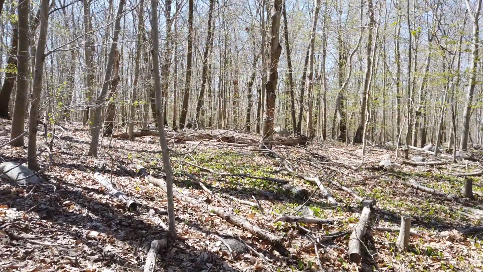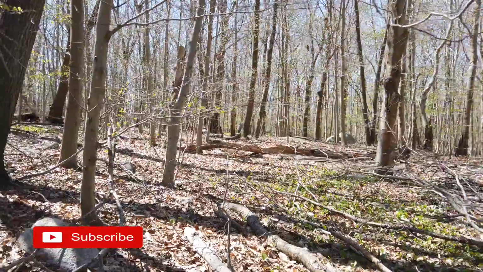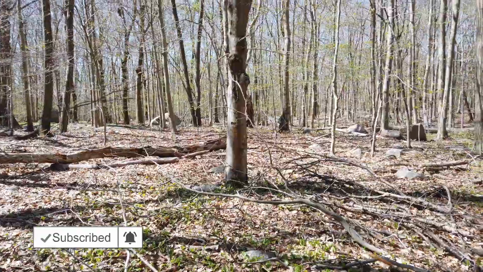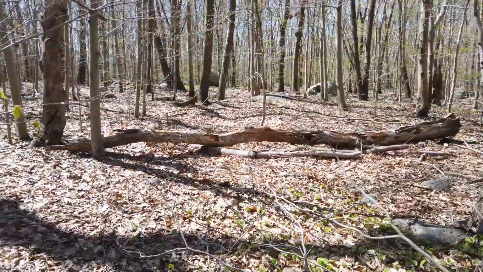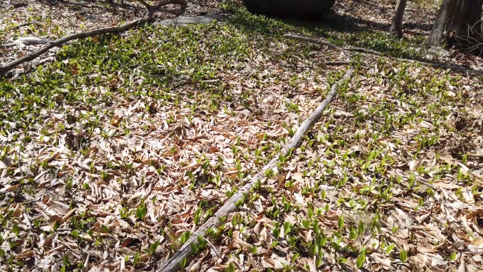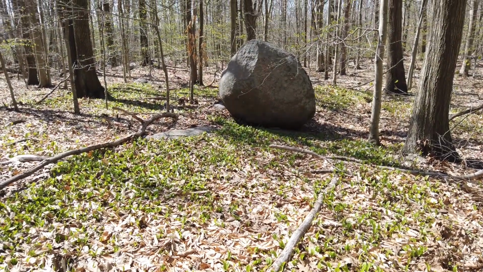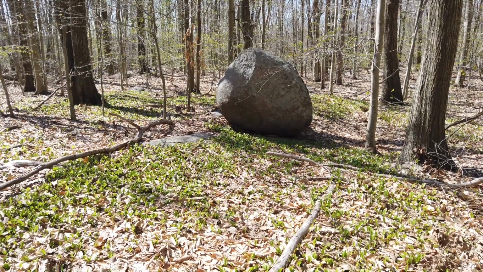The birds are singing nicely. So here's one of my compositions here that I'm looking at. This long, large branch that's fallen leads up this large boulder here.